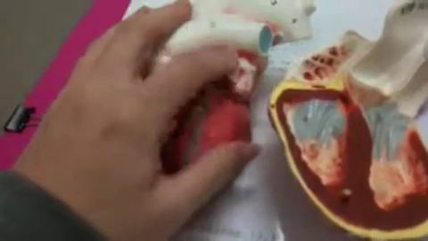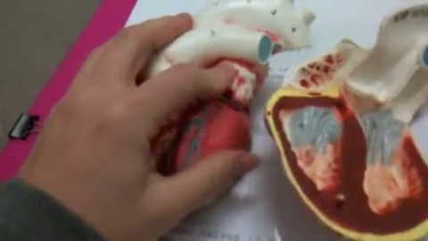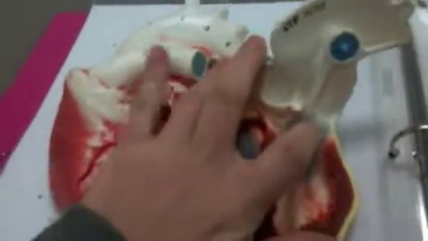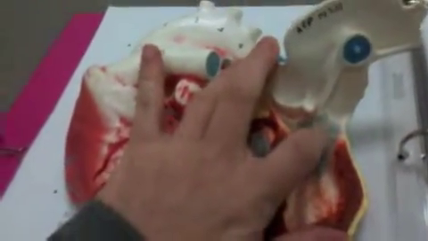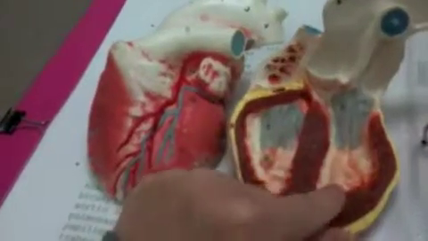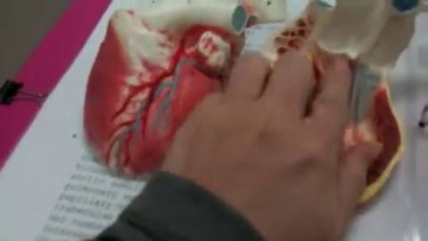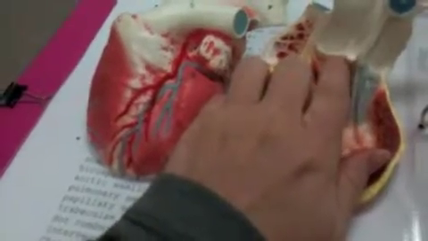And then it goes to the lungs, comes back into the heart through into the left atrium, down through the bicuspid into the left ventricle. And then from the left ventricle, it is pushed through the aortic semilunar valve into the aorta. Aortic semilunar valve is right here into the aorta.